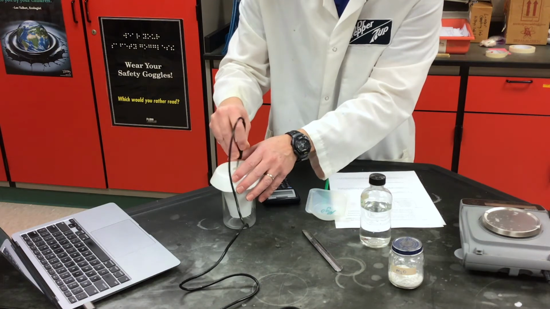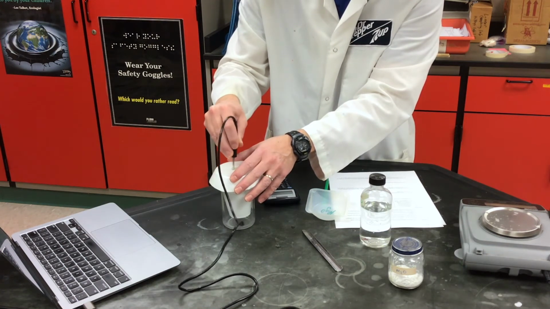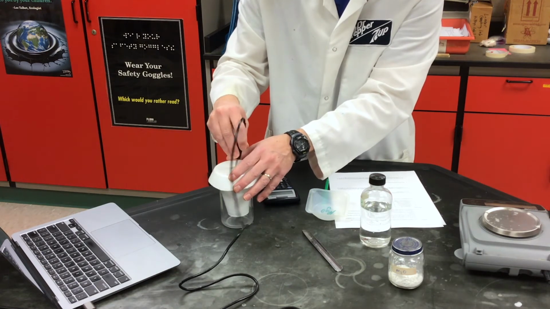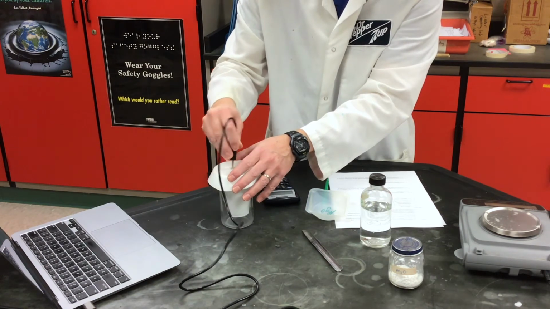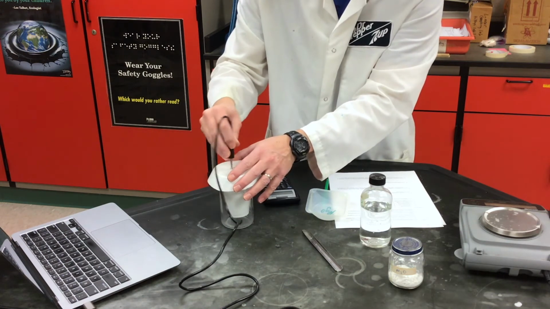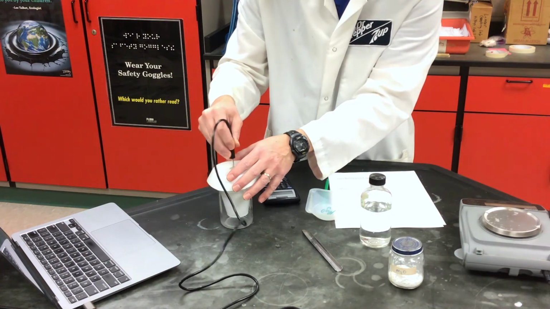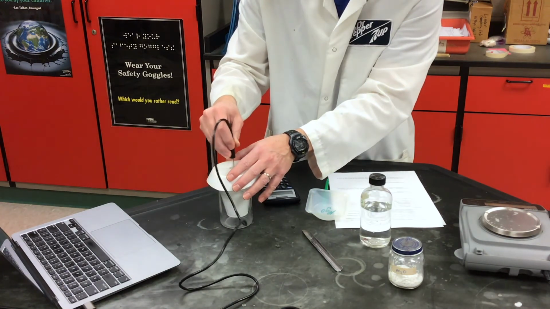I'm at 22.0. The goal here is to hit that highest temperature, 22.1, 22.2, 22.3, 22.4. We're going to keep going until the temperature doesn't go up anymore. I'm at 22.5.